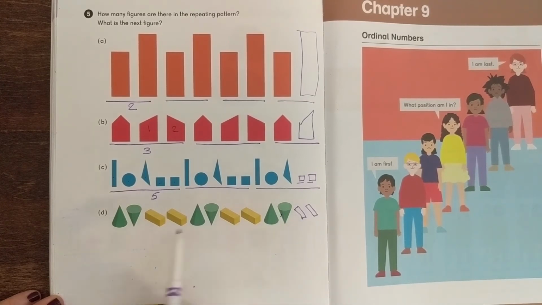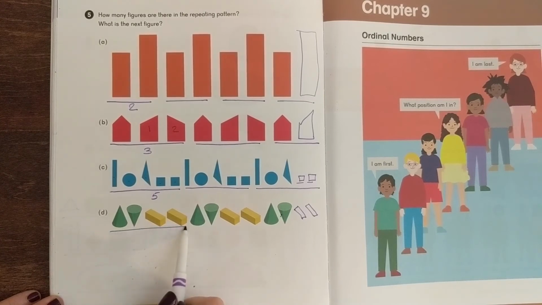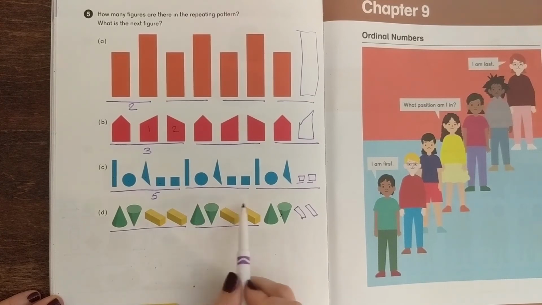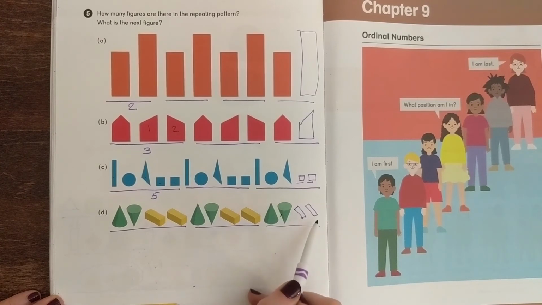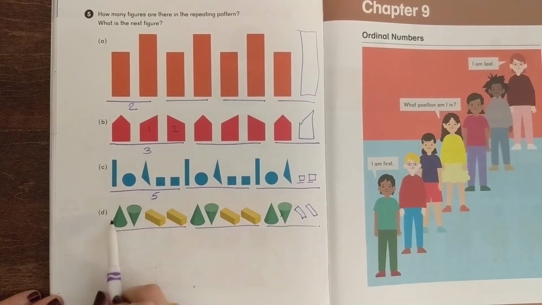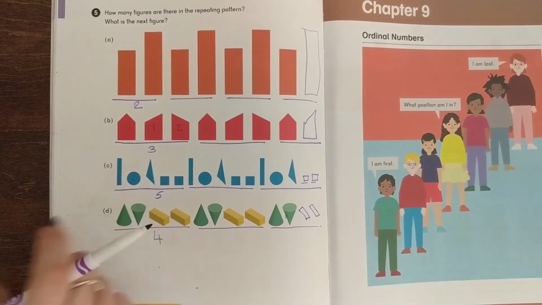Let's see which parts are repeating. Cone, cone, rectangular prism, rectangular prism. How many figures are repeating? 1, 2, 3, 4. Great job, you guys, and we are done with today's lesson.